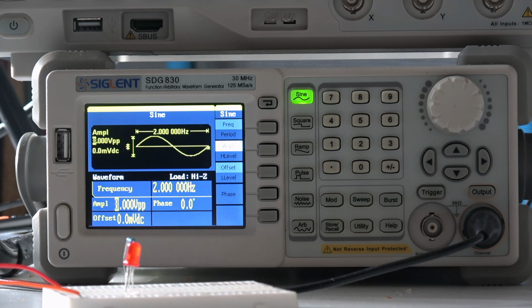Okay guys, in today's workbench video, we are going to talk about an equipment whose primary job is to generate time varying signals. And the name of this device is the signal generator or function generator.